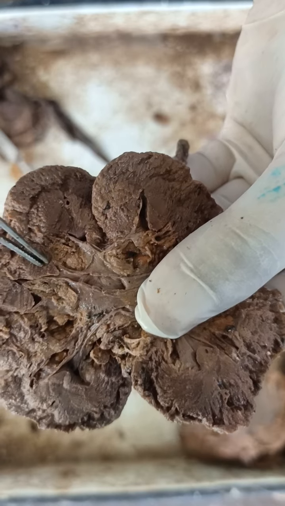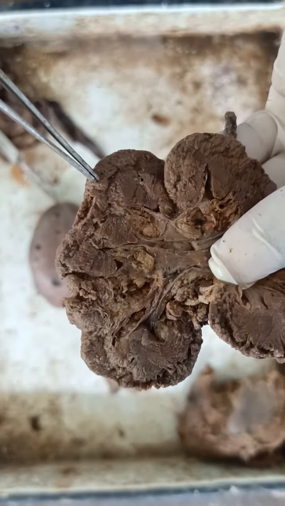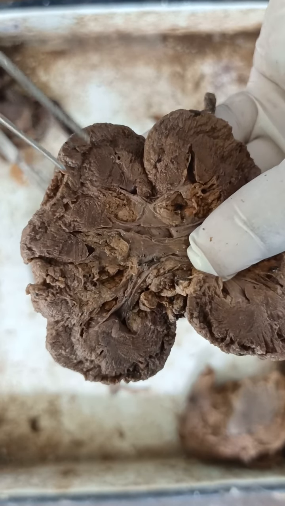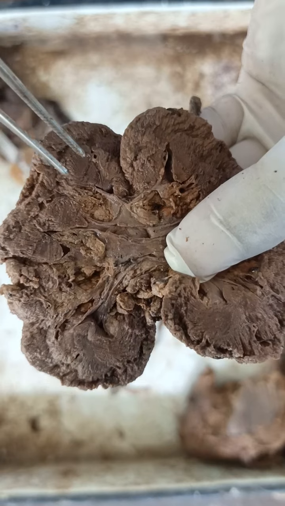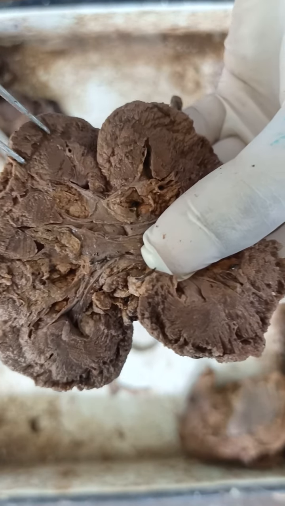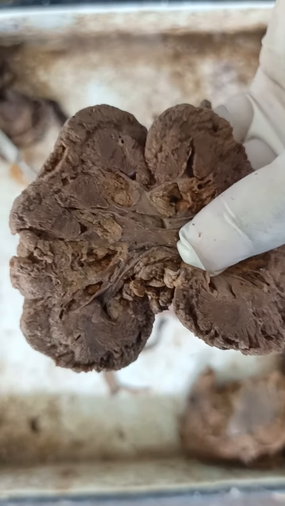And these renal pyramids form the renal medulla, whereas the cortical arches and the renal columns form the renal cortex. And renal pyramid surrounded by the cortex of the kidney will form one lobe of the kidney.